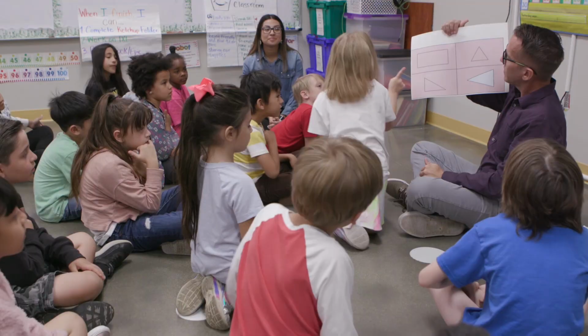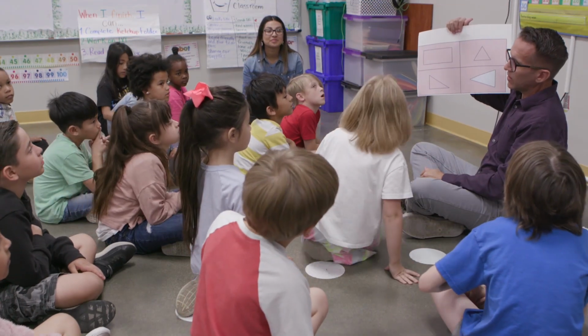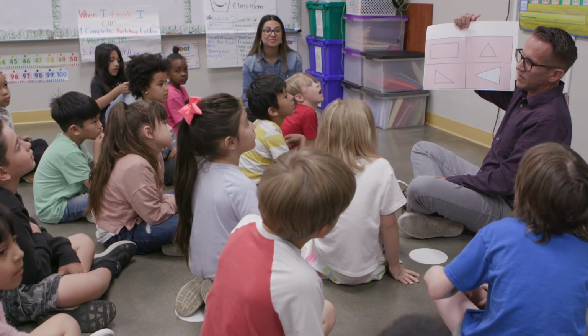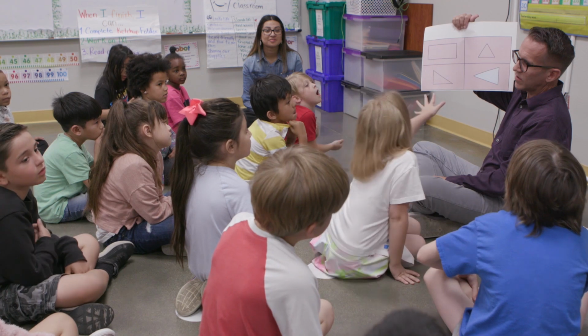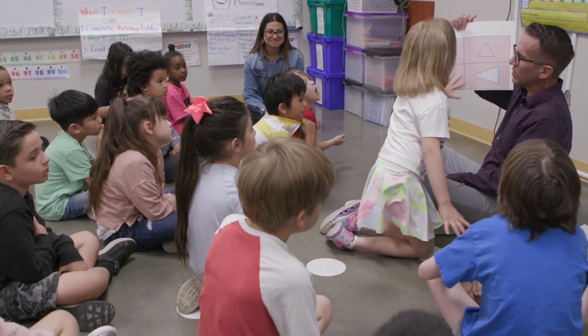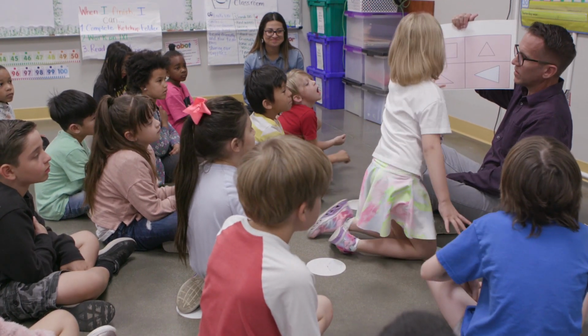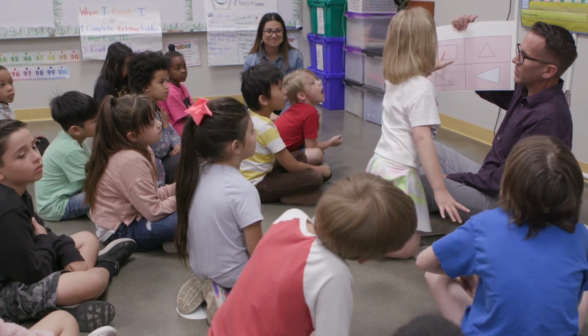That one is wrong, doesn't belong because it's a rectangle. The child gestures to the triangles. These are all in the triangle family. The child points to the rectangle. But this is in the square family.